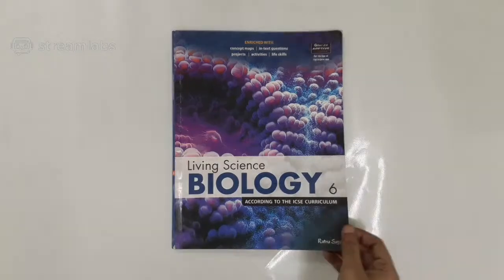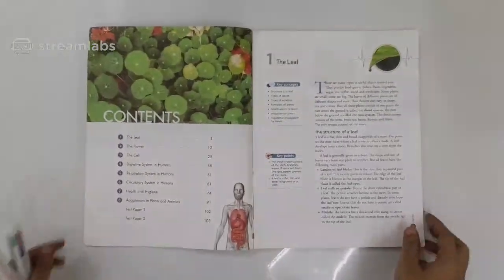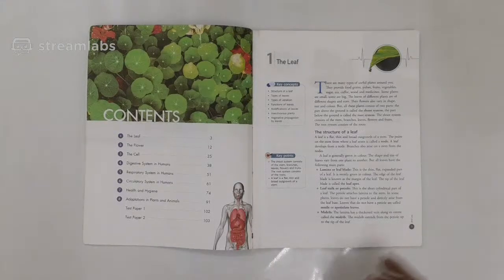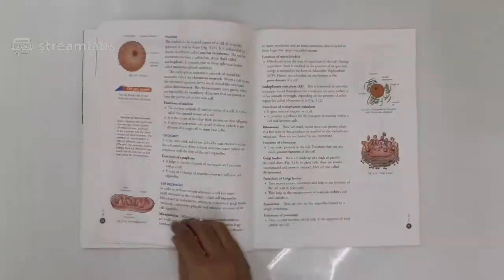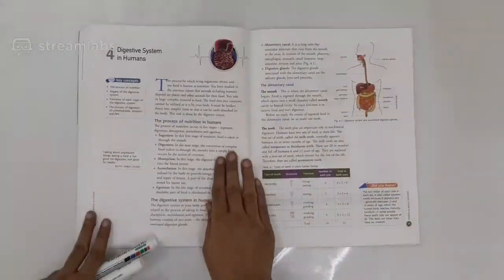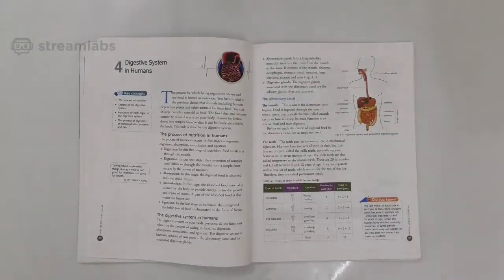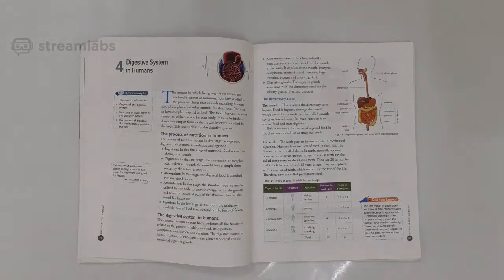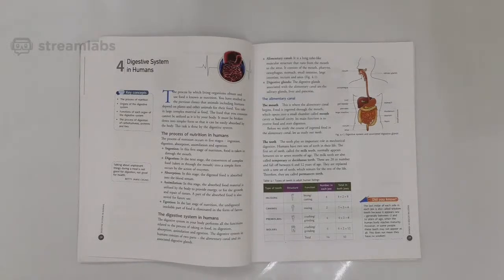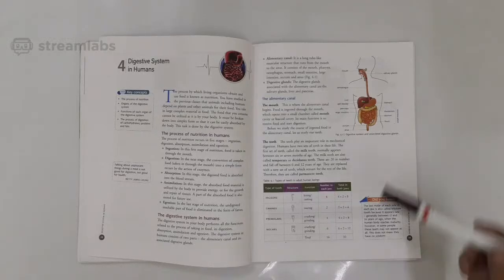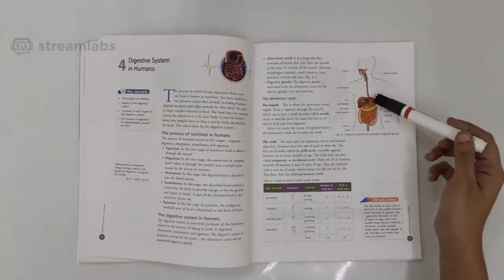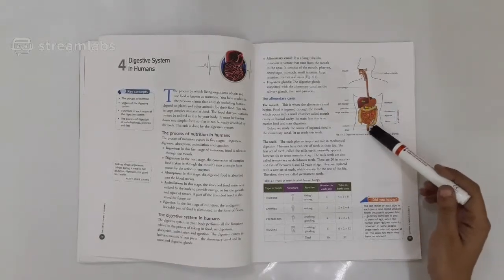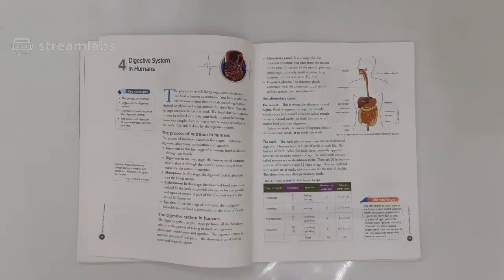Today we will be continuing our chapter number 4, that is digestion in humans or digestive system in humans. In the previous class, we discovered the process of nutrition, or the process of taking in food and utilizing it to form energy, how it occurs in the human body, and all the parts of the alimentary canal, that is the digestive tract, starting from the mouth, esophagus, stomach, small intestine, large intestine, rectum and anus, which form the digestive unit or tract.